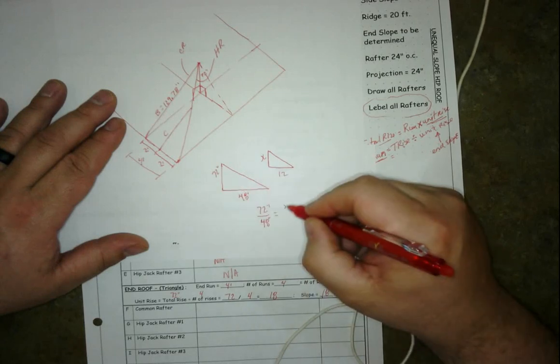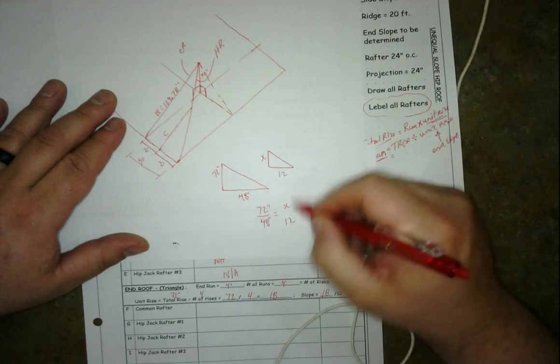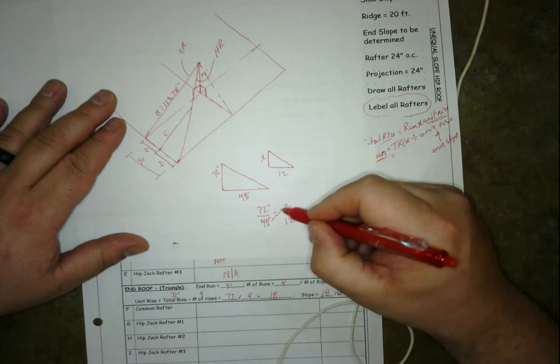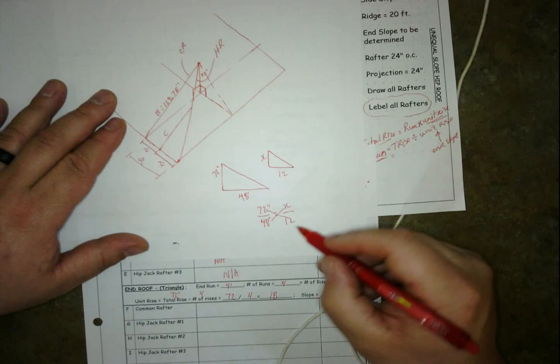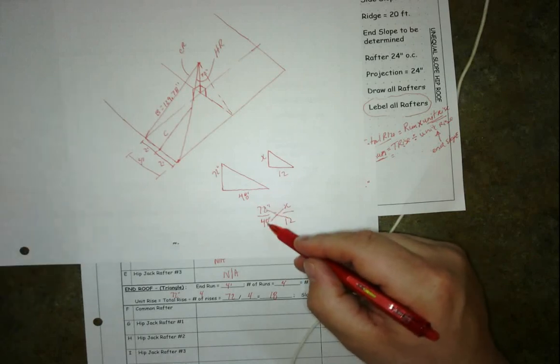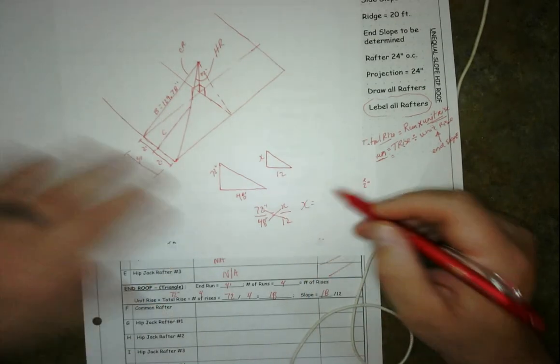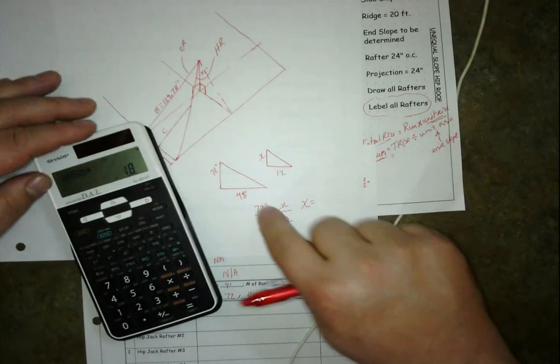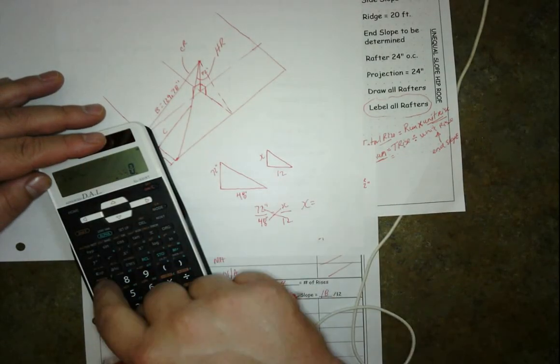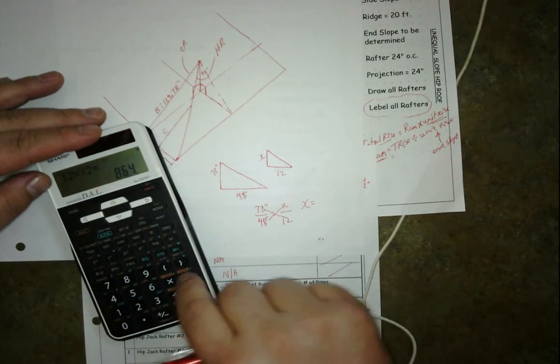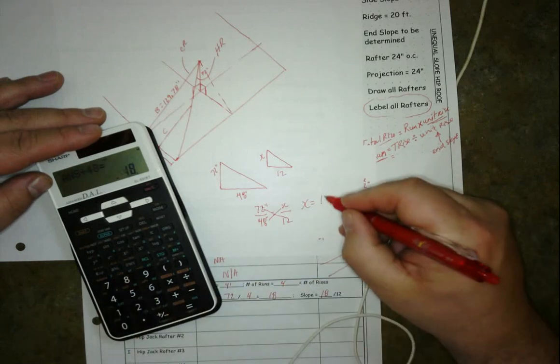72 is equal to x, 48 is equal to 12. And then from there, just cross multiply, like we just did. Okay, so that times that divided by that. So I'm not going to bother writing out the long way there. So if I go 12 times 72, and then divide by 48, we end up with 18 inches there.